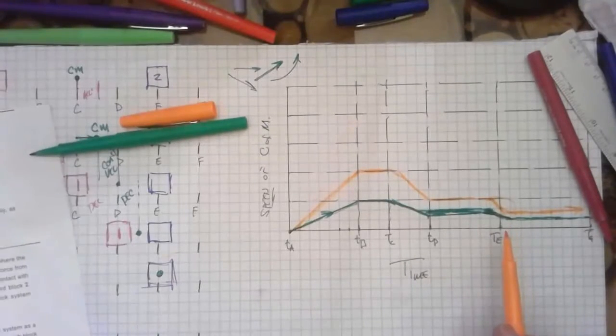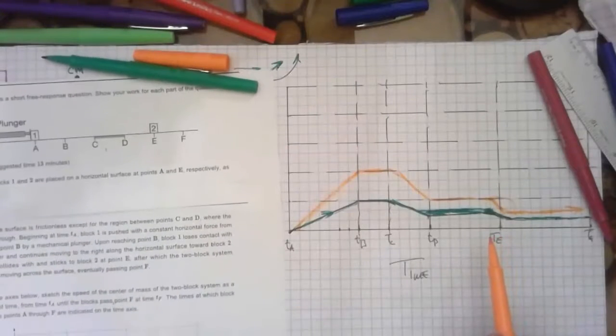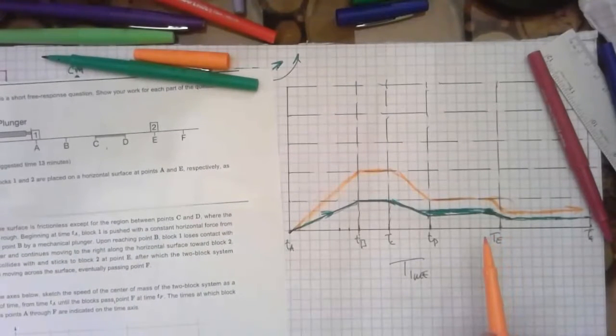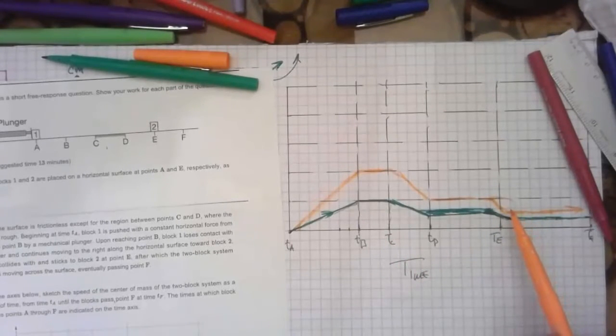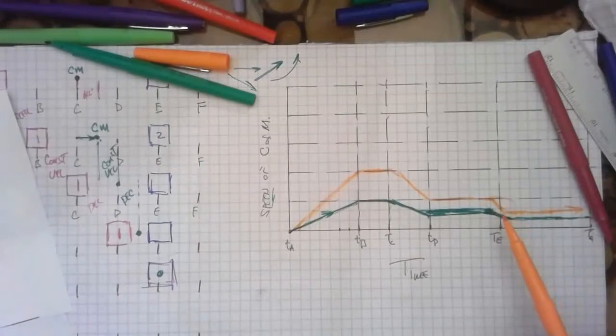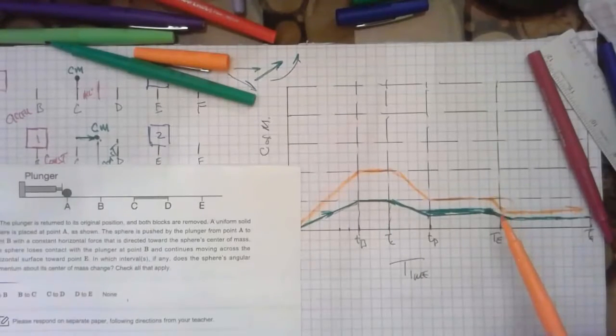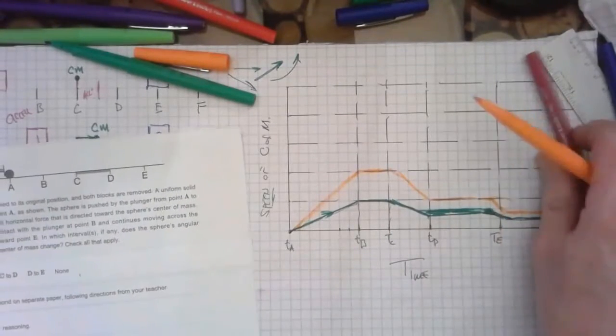Let me make sure I answered the question. On the axis below, sketch the speed of the center of mass of the two-block system as a function of time from TA to TF, the times at which the block reaches points A through F are indicated on the axis. Okay. Let's forge on and do the rest of it, and we'll come back later and look and see.